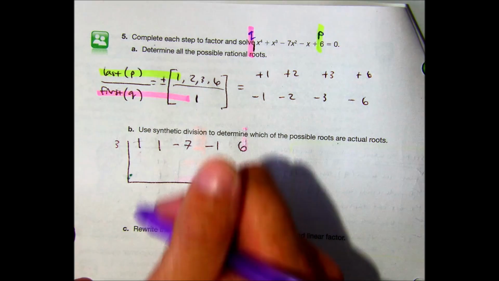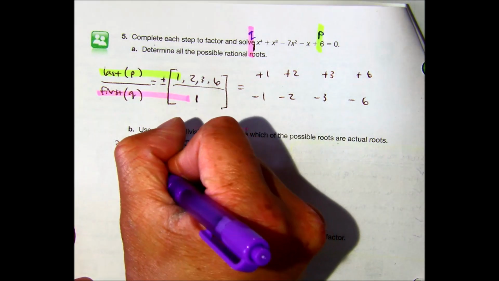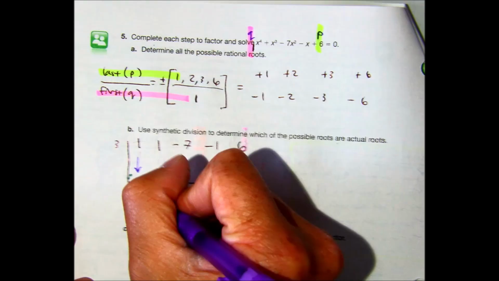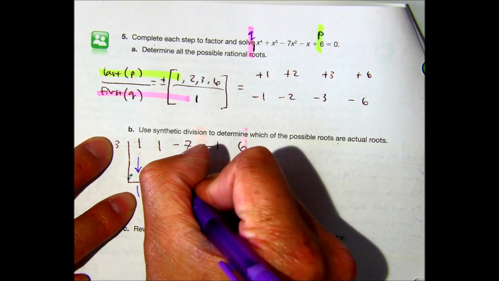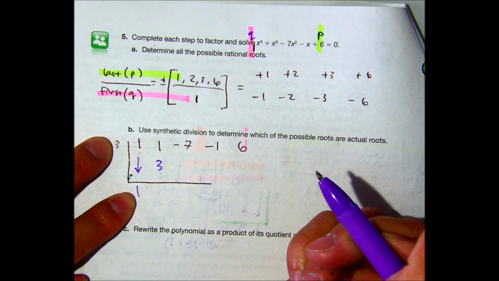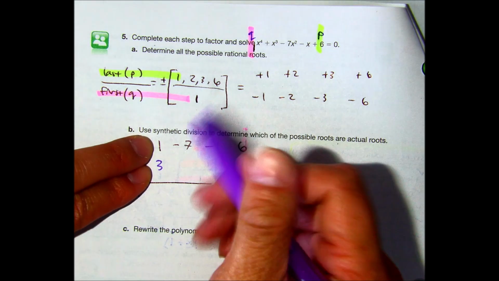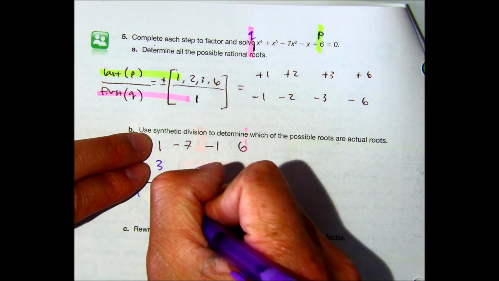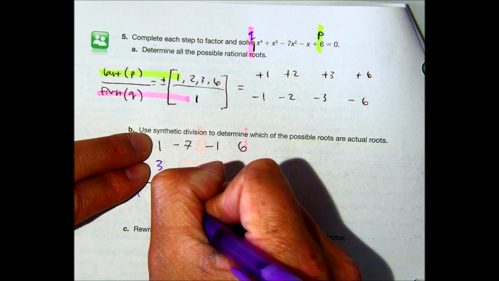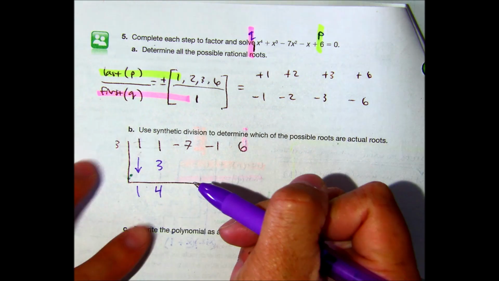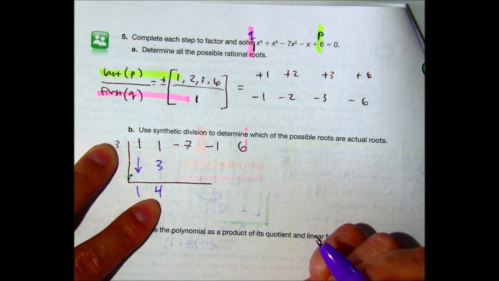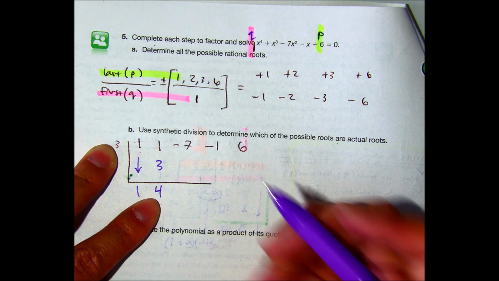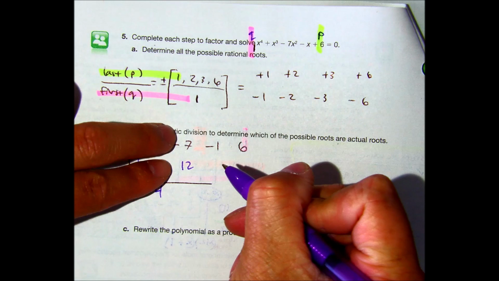John, tell me what to do. Bring down 1. Times 3 and put 3. And then you add those two. What do you get? 4. You times them and then get 4. Go ahead and add down.